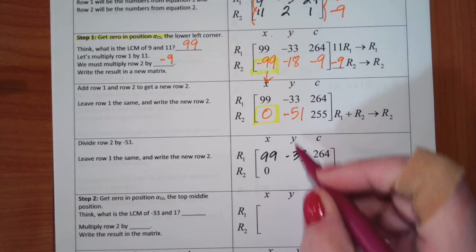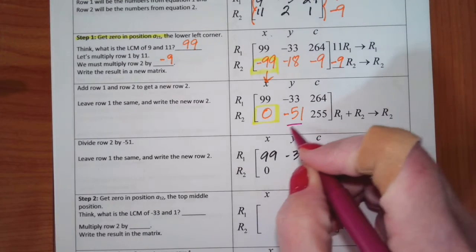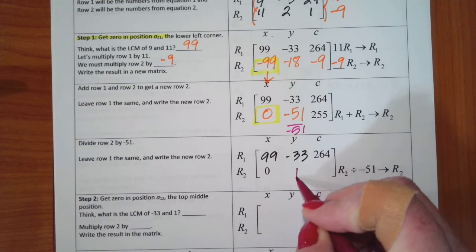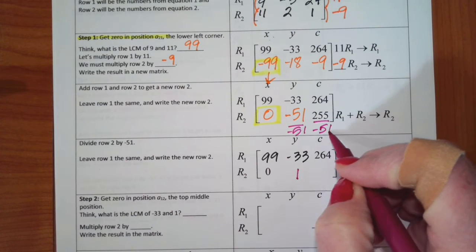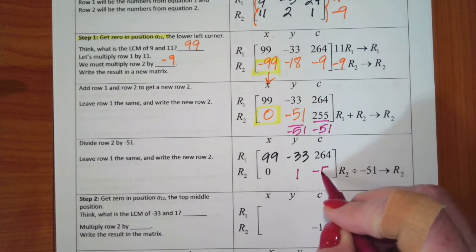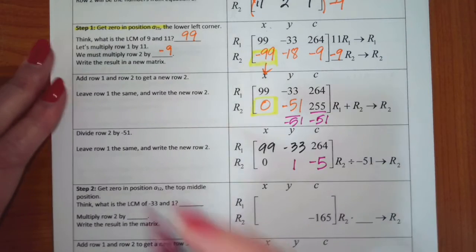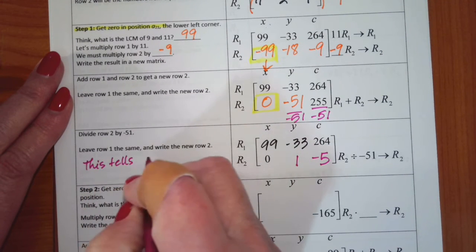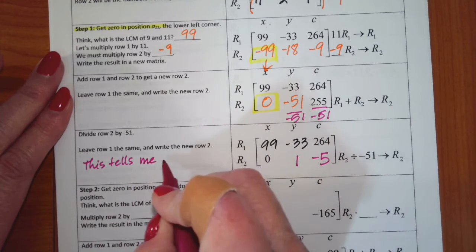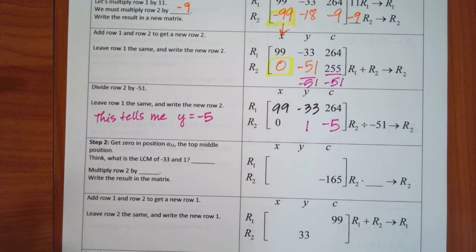So negative 51 divided by negative 51 gives me 1. 255 divided by negative 51 gives me negative 5. This tells me that y is negative 5. So I'm halfway home.